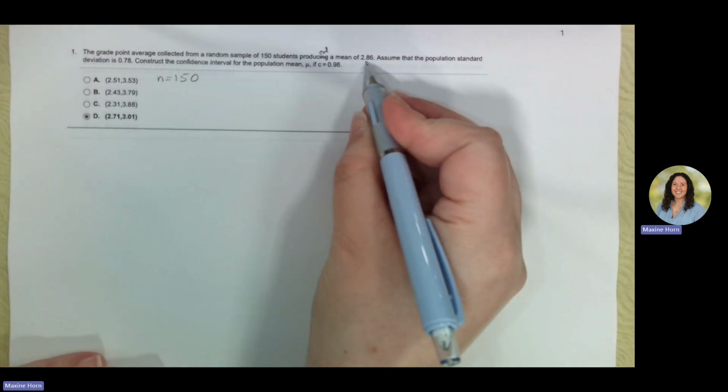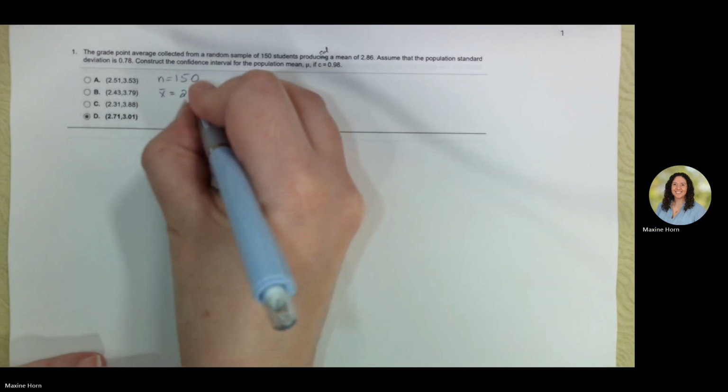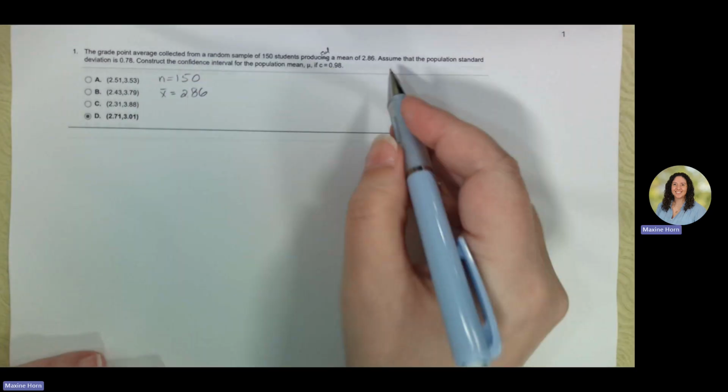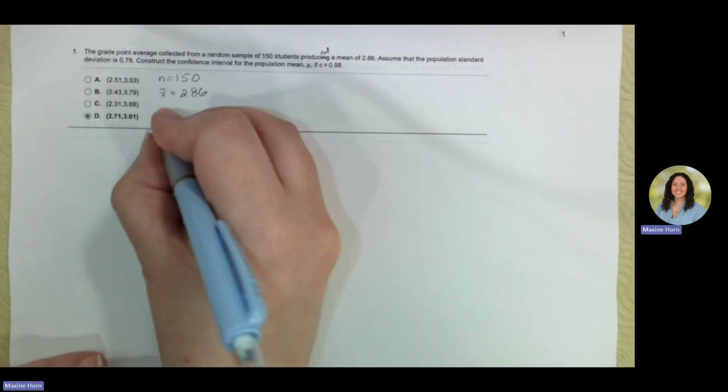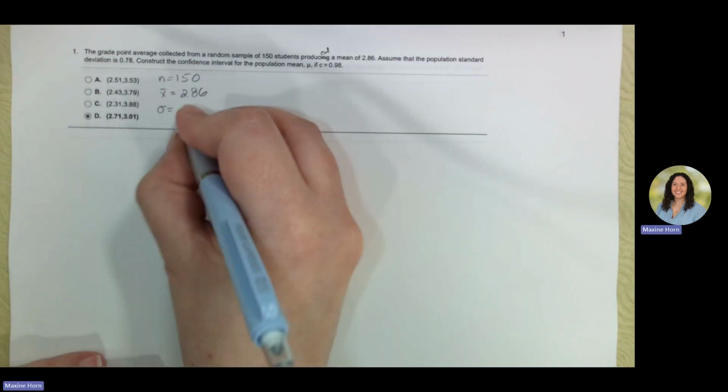Okay, so there were a bunch of things that they just sort of wrote out for us. So let's go through and start labeling things. A random sample of 150 students, well, that's our N, right? That sample produced a mean of 2.86. That's an X bar, the sample mean. Assume that the population standard deviation is 0.78. That's sigma, the population standard deviation, 0.78.